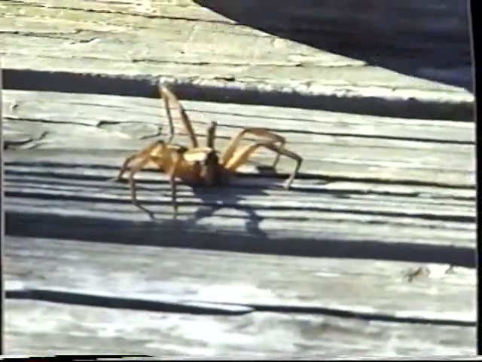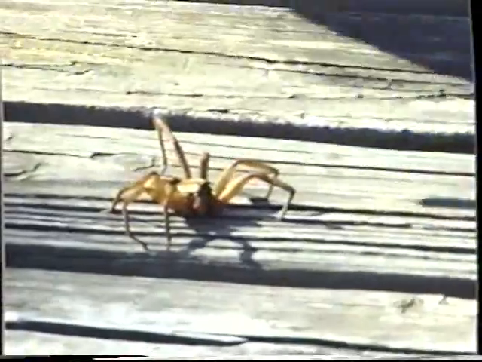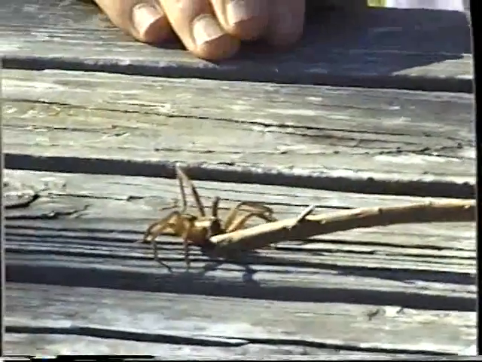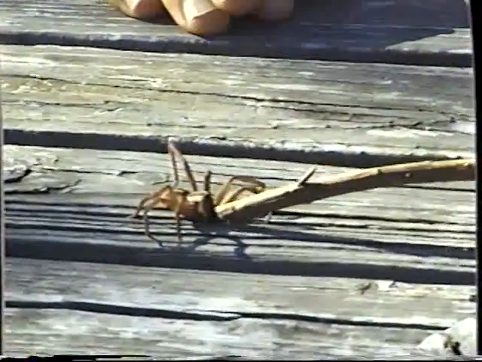He's got a group of eyes on top. The eyes see very dimly, but they see better than the Orb Weaver spiders because these guys literally walk around and see movement and they jump on it and they attack it. In the front here, they have pedipalps. If you can look right there where I'm touching, that is called a pedipalp, right there beside the fangs.